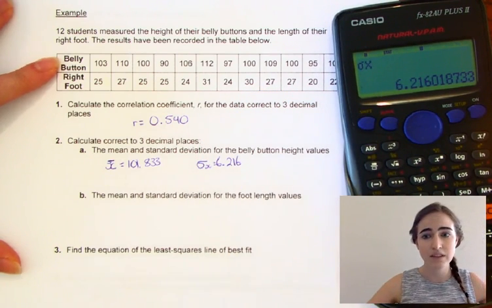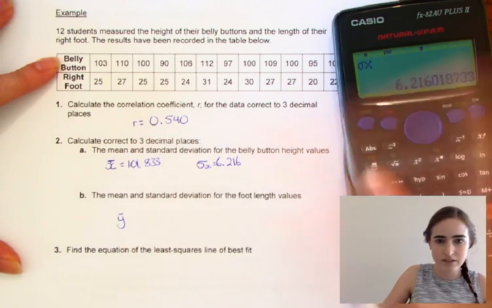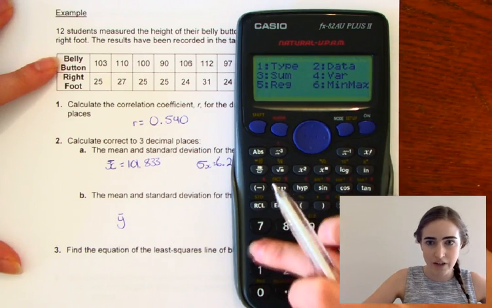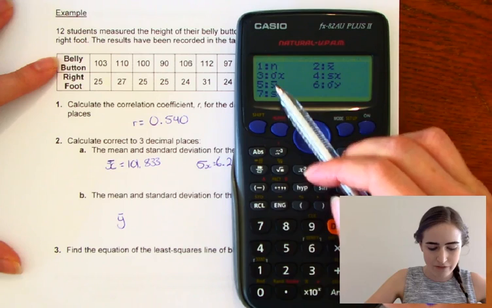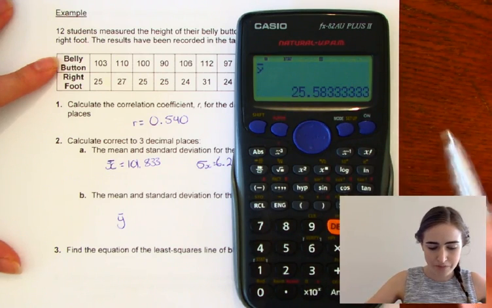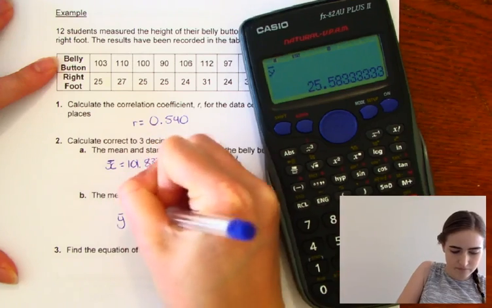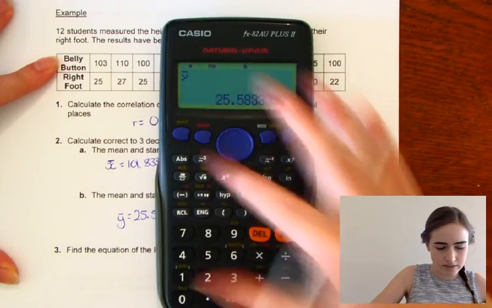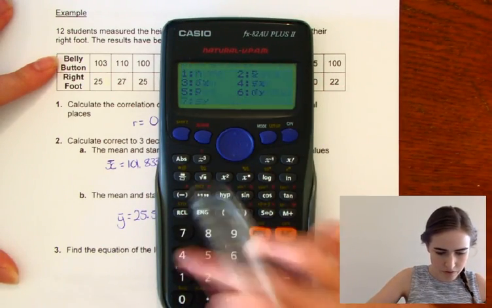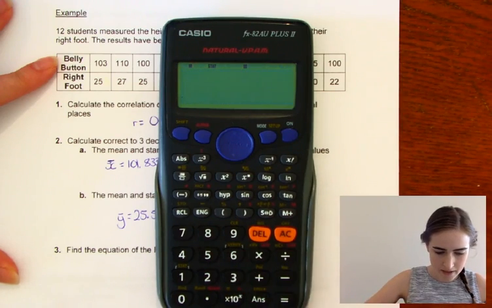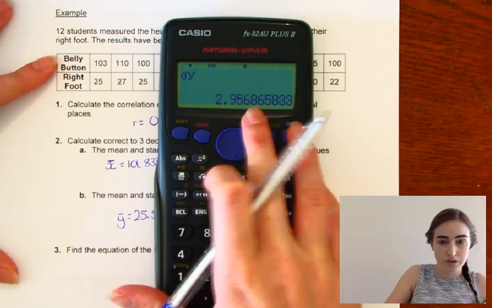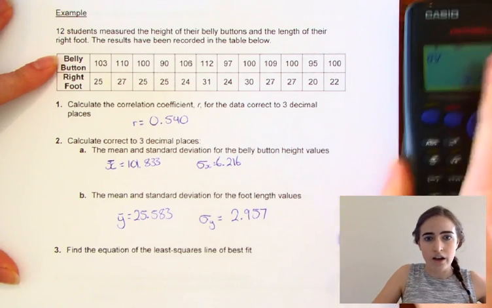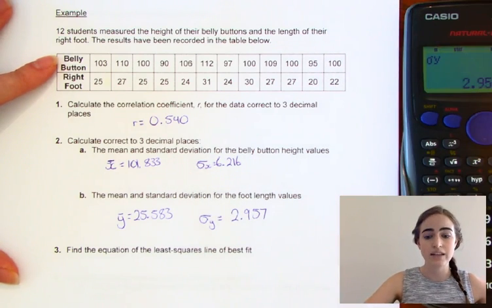So we're going to do the same thing for the y scores now. So we want the mean of the y scores. Again, we're not re-entering any data, we're just going back in here into number 4 where it says variance. We want 5 for the mean. So we've got 25.583. And our standard deviation for our y-scores is 4, and then that's 6 there. And we've got 2.957 once we round it. 2.957.